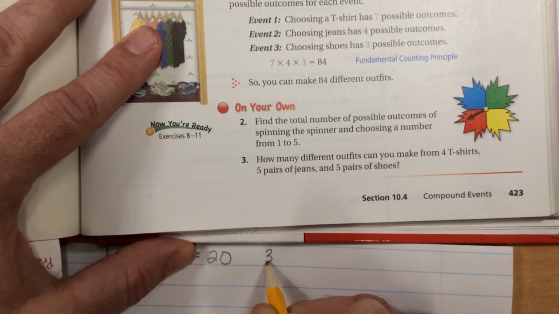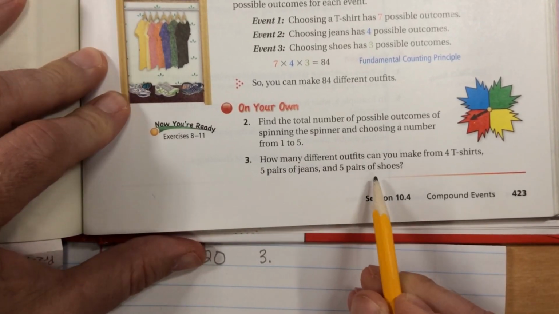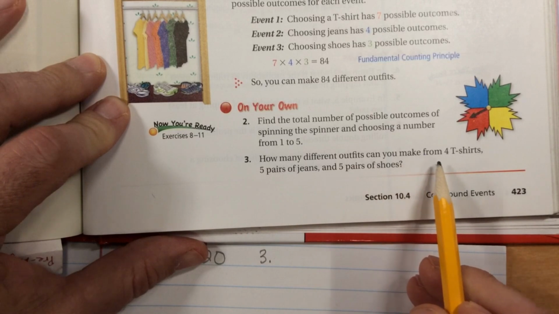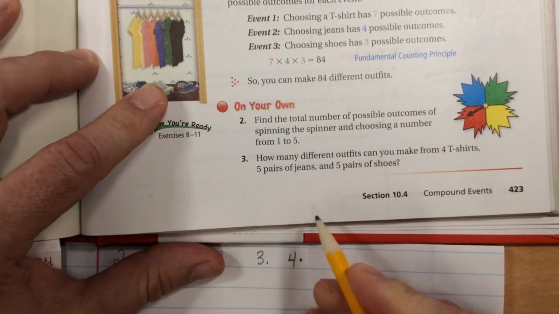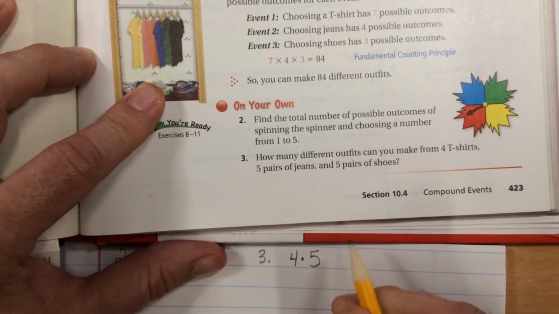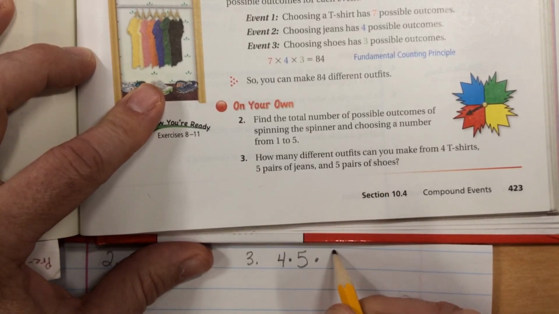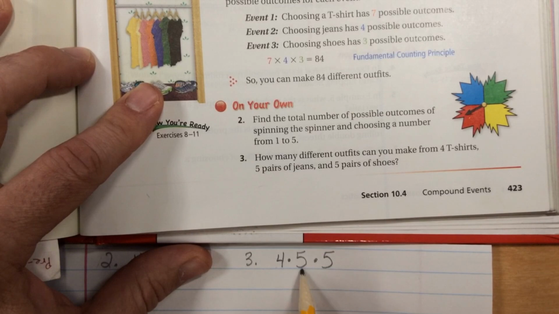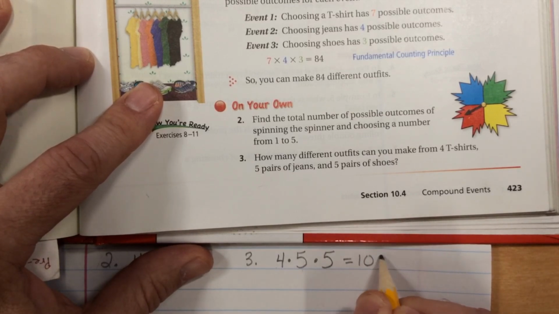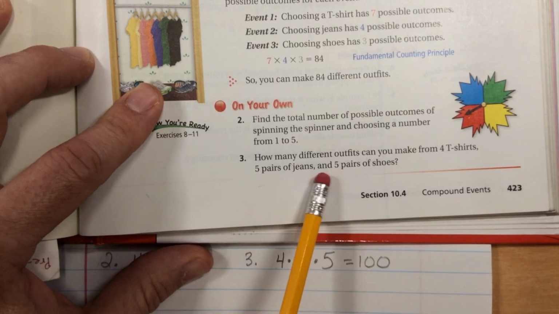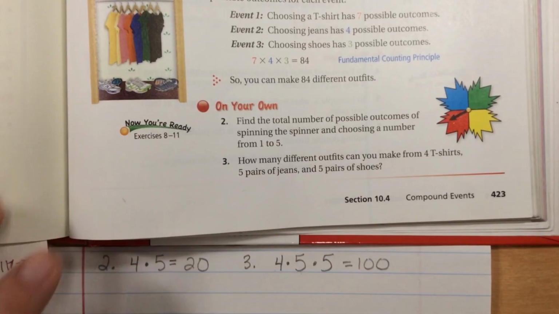For number 3, how many different outfits can you make from 4 t-shirts, 5 pair of jeans, and 5 pair of shoes? 4 times 5 equals 20, and 20 times 5 equals 100. There are 100 different outfits you could make with those pieces of clothing.